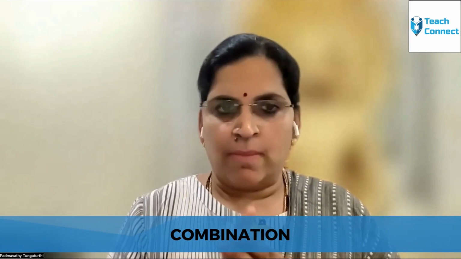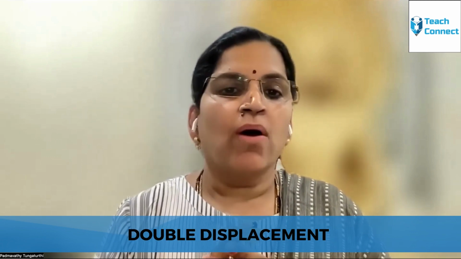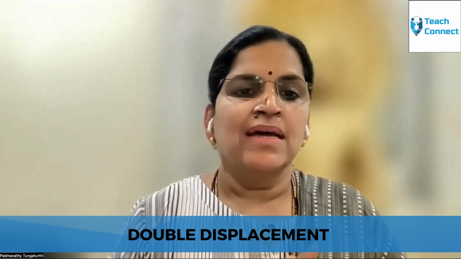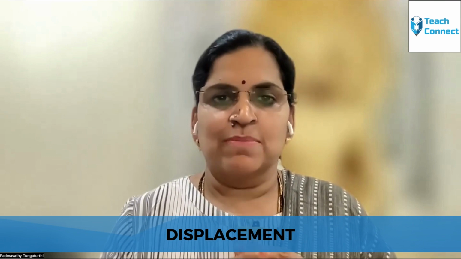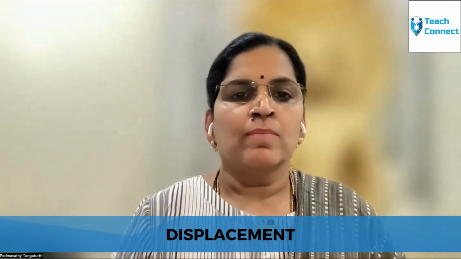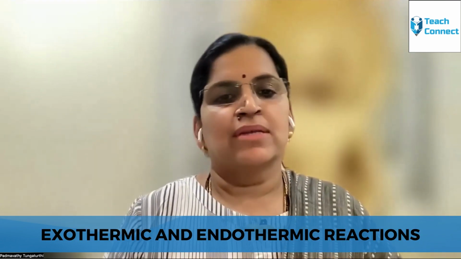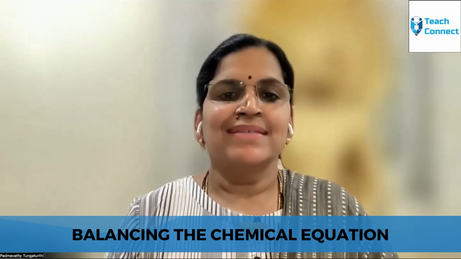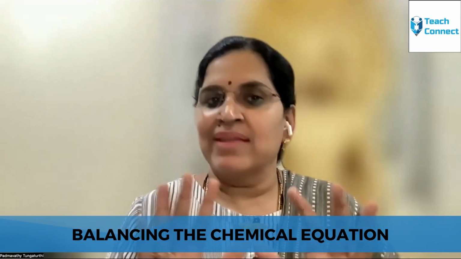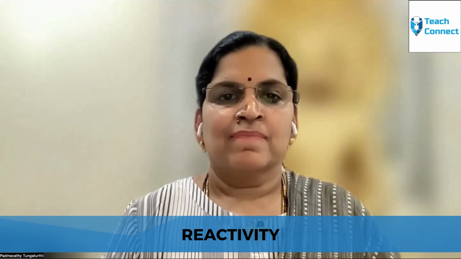Out of these 8 points, the first one is to understand what a decomposition reaction is. The second one is combination. The third point is double displacement. The fourth one is displacement. These all come under one core. And then exothermic and endothermic reactions, balancing the chemical equation, as well as the reactivity series.